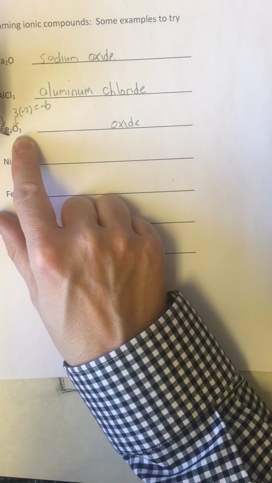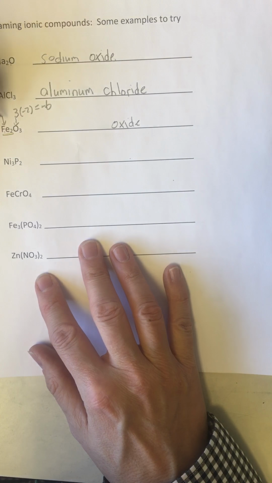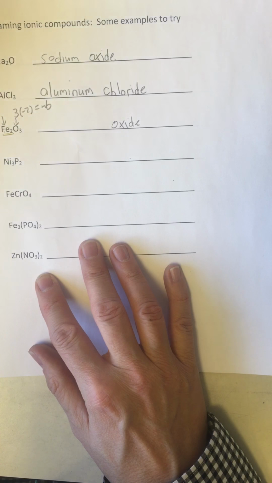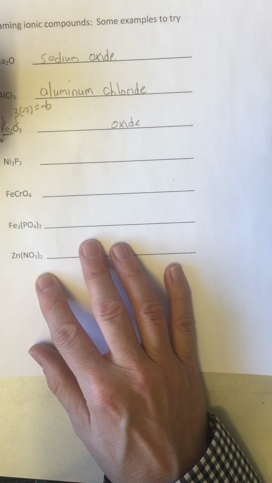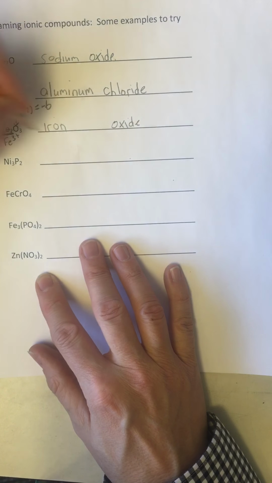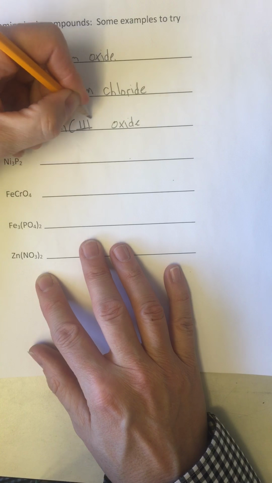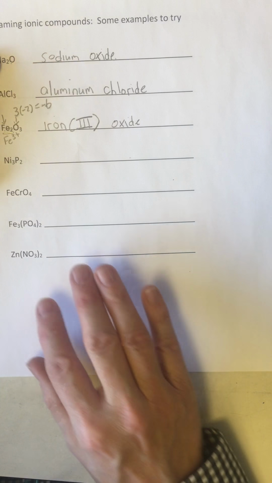-6, +6. But there's 2 irons. And if there's 2 irons, that +6 is split evenly between the 2 metals. So each one has to be +3, right? +3 plus 3 is +6 because there's 2 of them. -2, -2, -2, -6. So iron, charge is 3, Roman numerals. Make sure you memorize the Roman numeral system, at least 1 through 6.